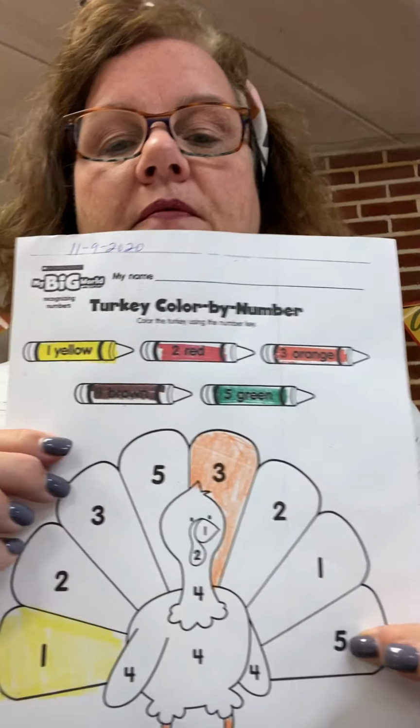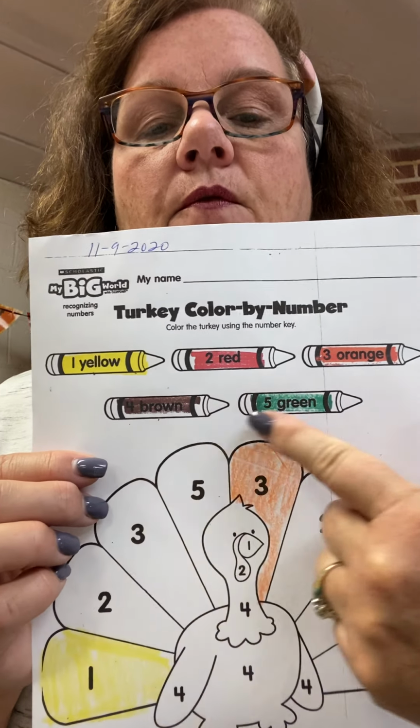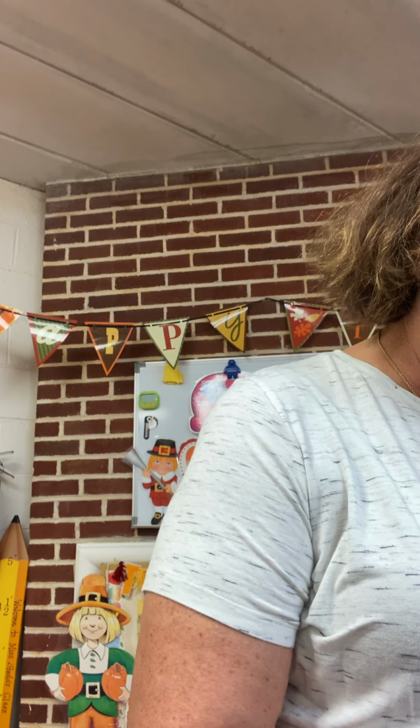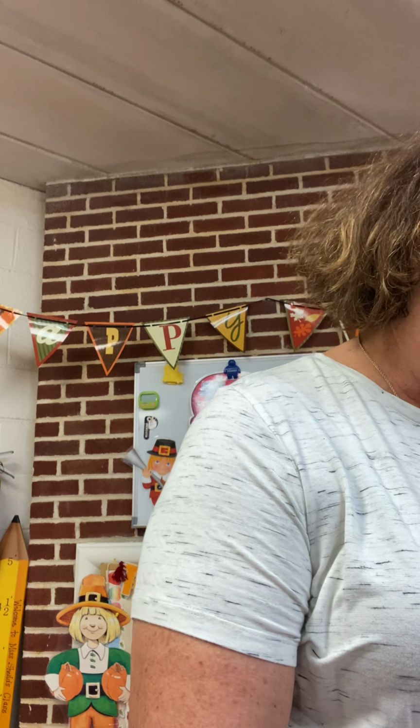Let's look for our number 5. What color are they telling us to do number 5? I see 5's over here. So they're asking us to do 5 in green. So we'll find our green crayon, and we'll do number 5 in green. Anything that's 5 on our turkey is going to be green. So if you spy anything else that's number 5, that's going to be green.